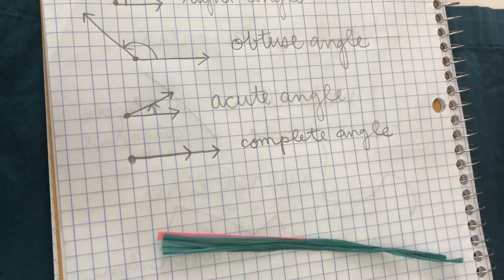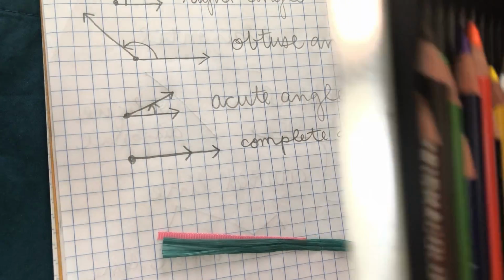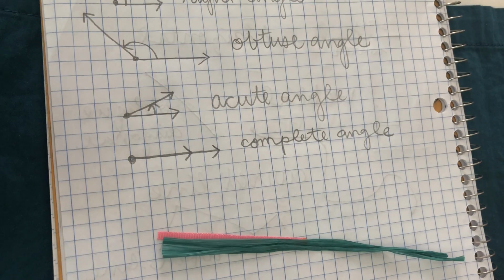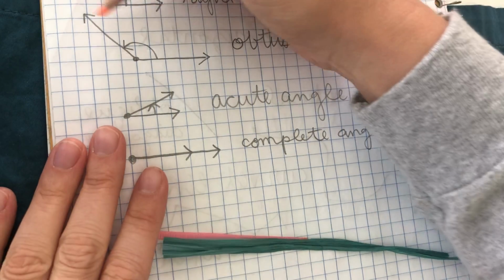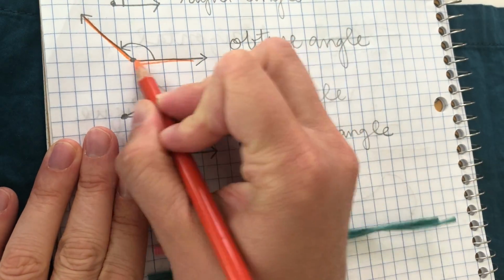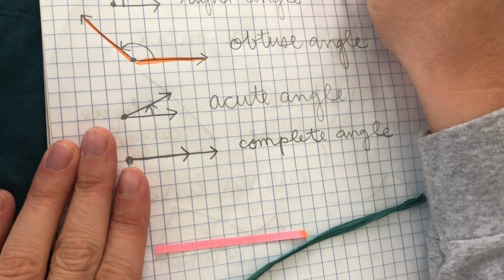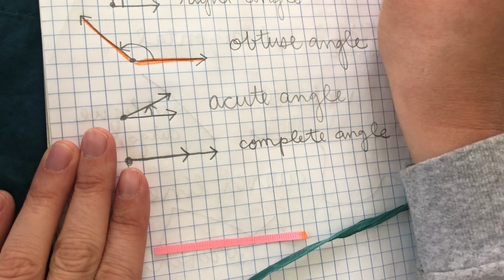Now keep in mind there are also some important parts of an angle that we need to know. So I'm going to get out my colored pencils now and I'm going to color code them on my obtuse angle. One important part that we need to know, each line, I'm going to code in orange, and orange means it's the side of an angle.